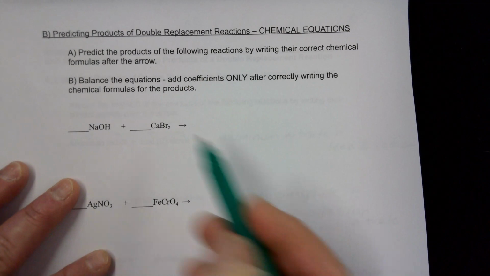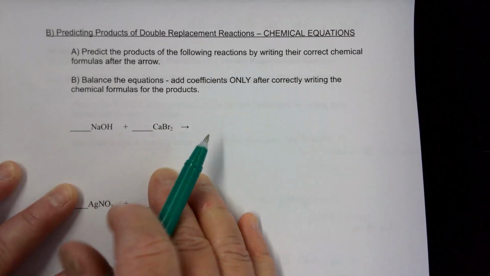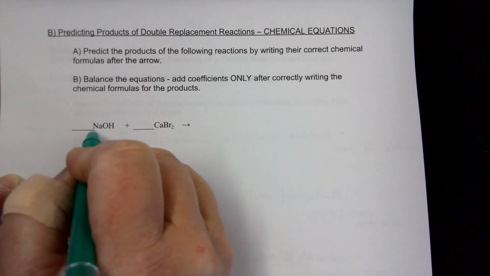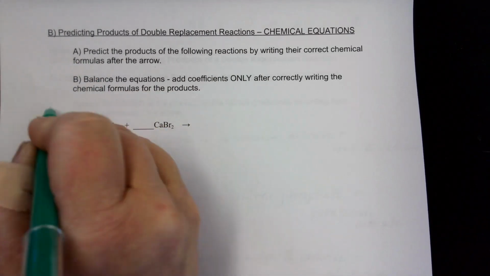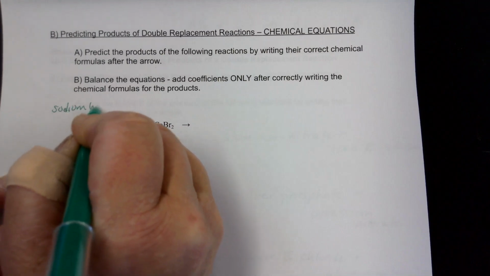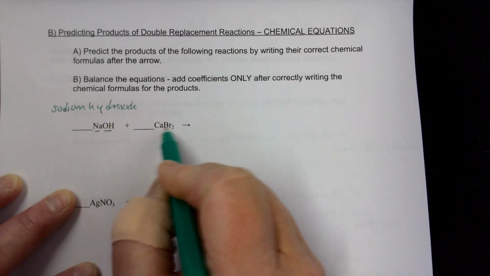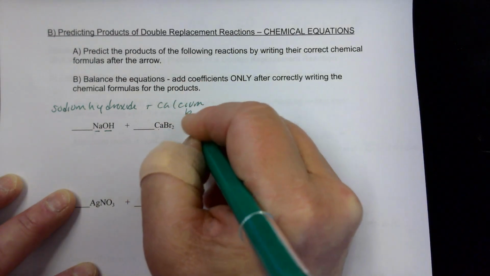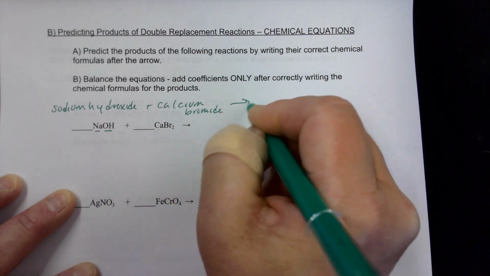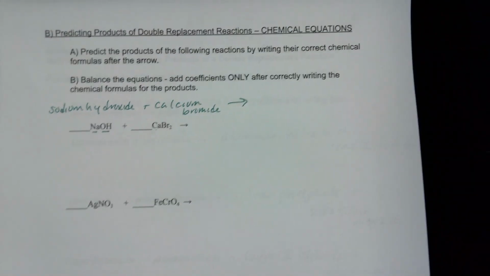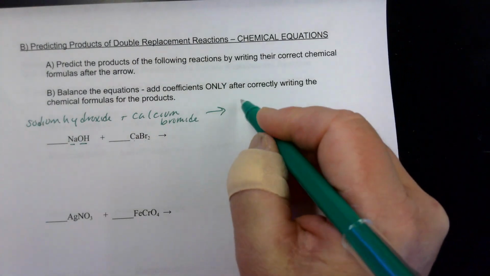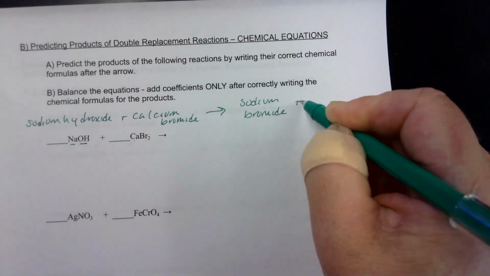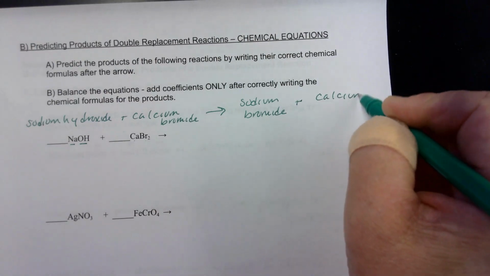So here's what I'm going to recommend you do if this is not something that comes easy, or this is the approach I'm going to show you. So name it, right? This is sodium, this is hydroxide. So I have sodium hydroxide reacting with calcium bromide. Okay. Now, from that, you can predict what your products are going to be. You're going to get sodium bromide and calcium hydroxide.